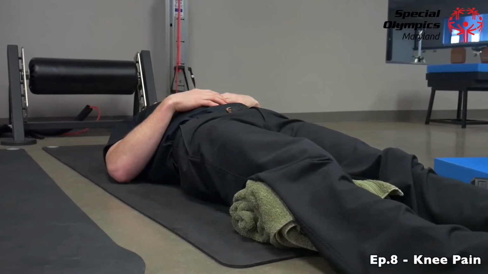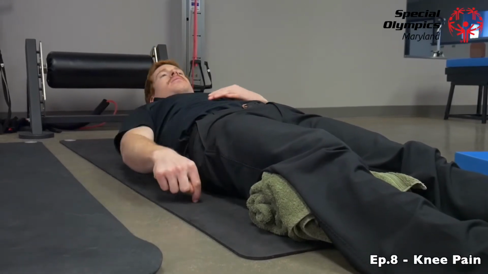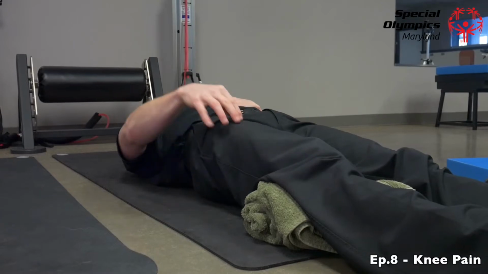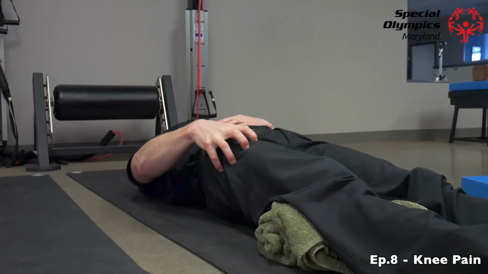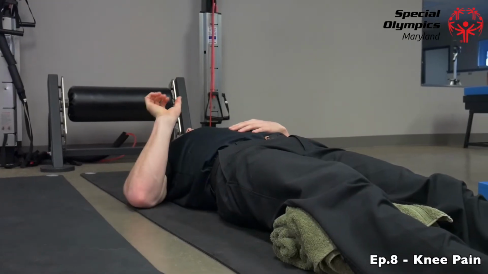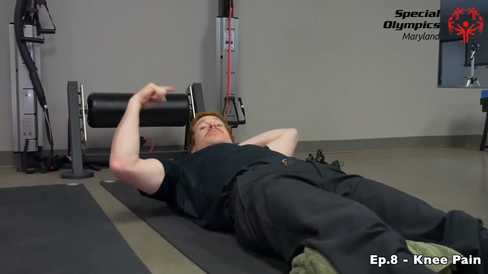For 5 seconds, hold, and relax. I'm thinking about pushing my knee straight down in that position, and you'll see how the muscles tighten up and hold and relax. 5-second contractions, do it 5 times. Whoa, you're really good at that now. Here's how you step it up a little bit.